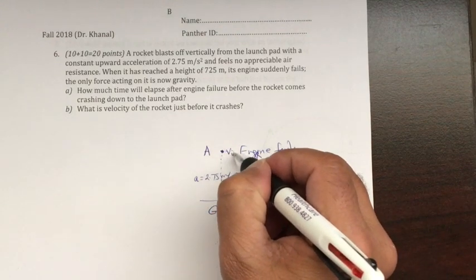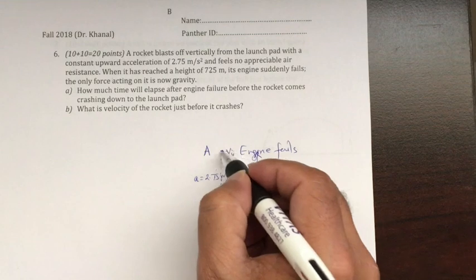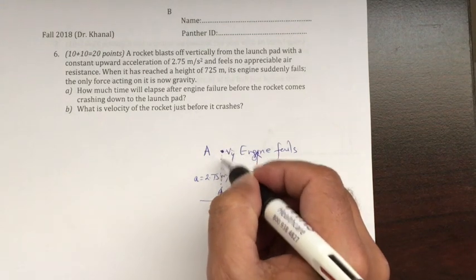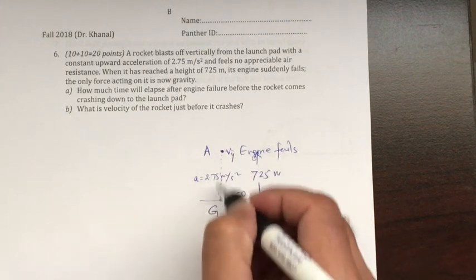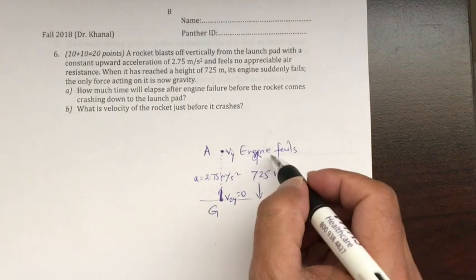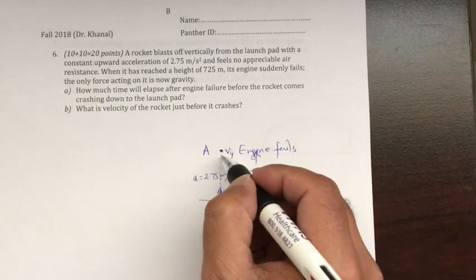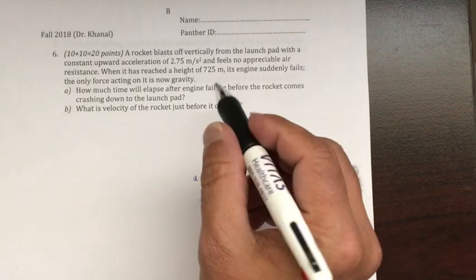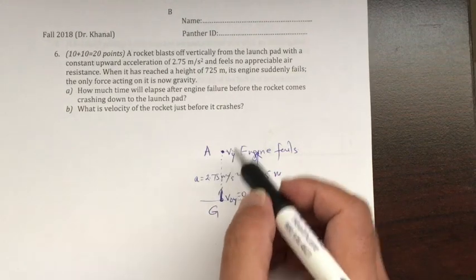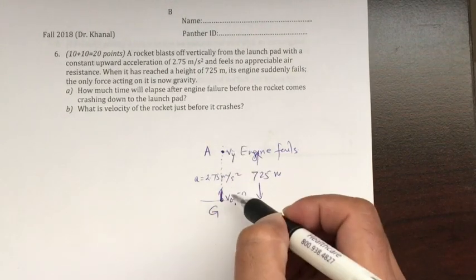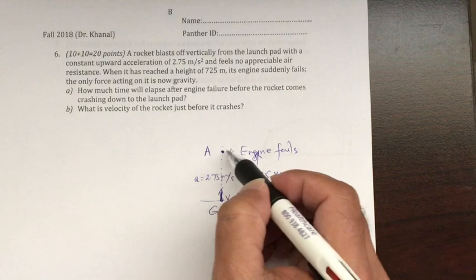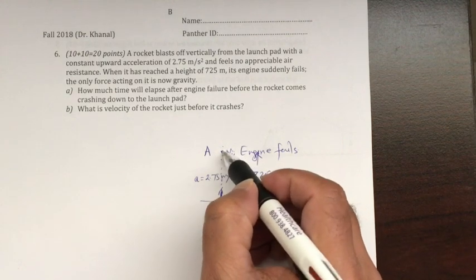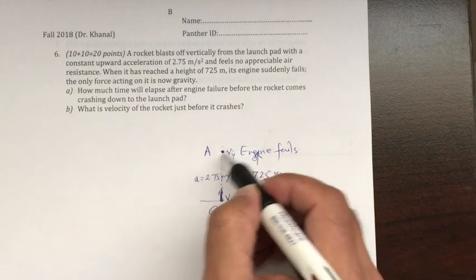I call it v of y. The velocity keeps increasing from here to here because of positive acceleration. But when the engine fails, no thrust is there, so now only gravity comes into play. From now it starts slowing down, as if throwing up with this velocity from this point.